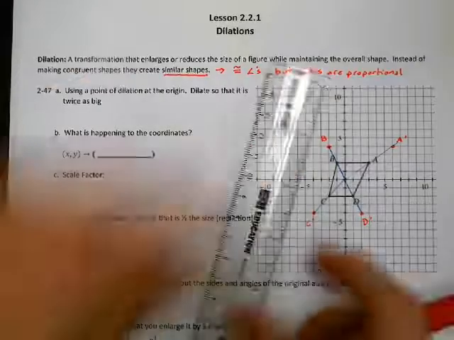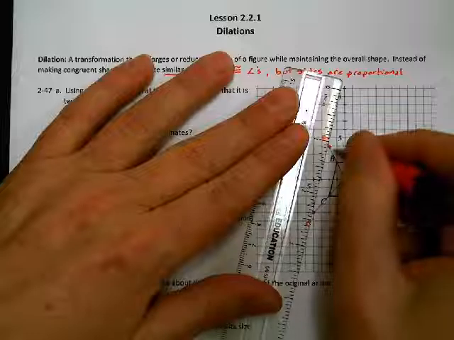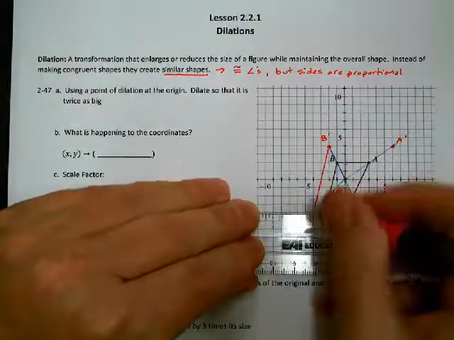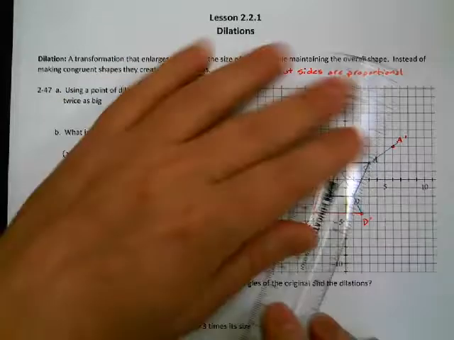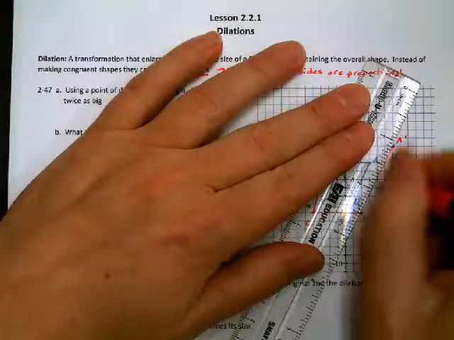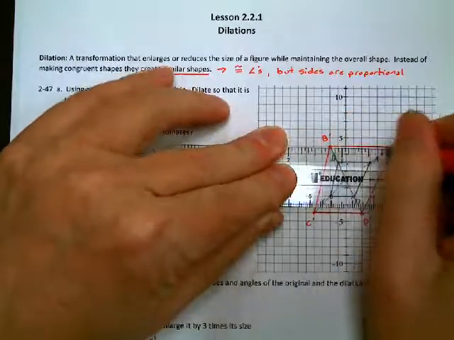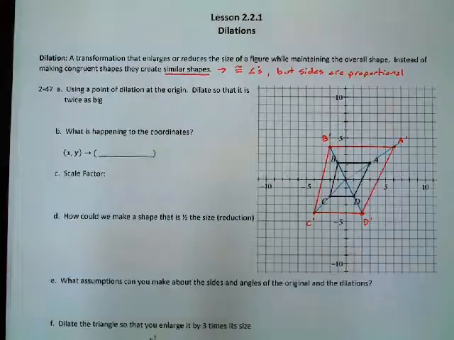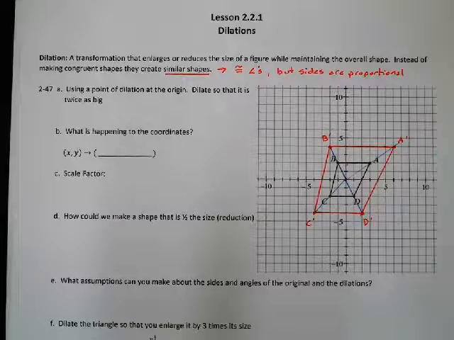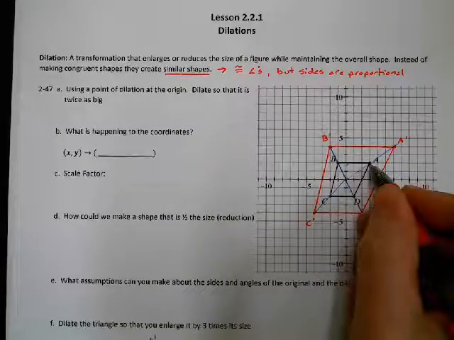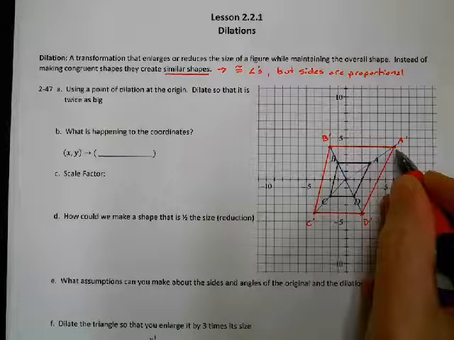All right, let's make our new shape and see if we notice anything. So connecting my sides. There we go. There's our new shape, and it is twice as big. So I've dilated it and made A prime, B prime, C prime, D prime. What is happening to the coordinates? Well, this coordinate was at 3, 2, and now this coordinate is at 6, 4.